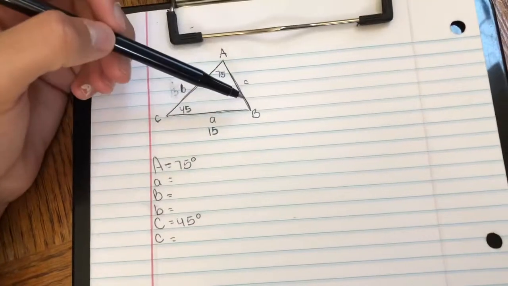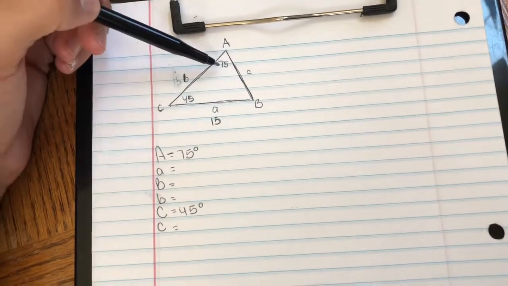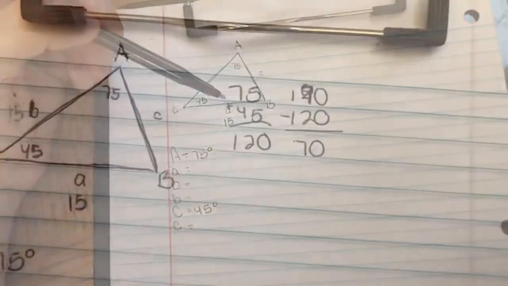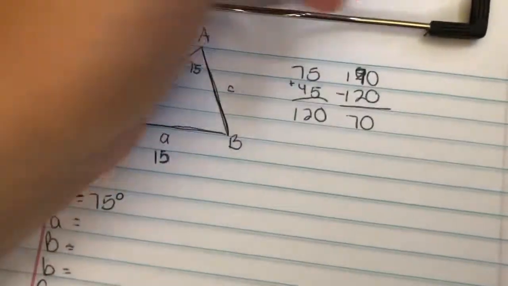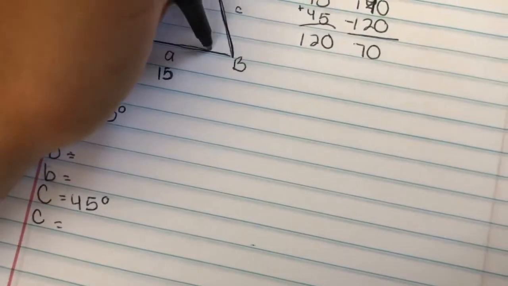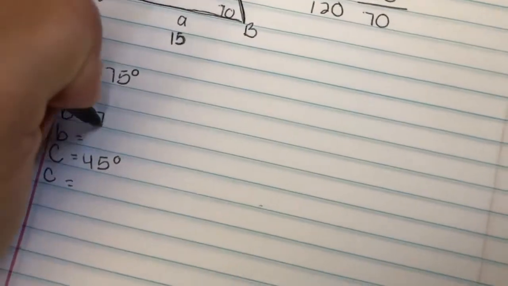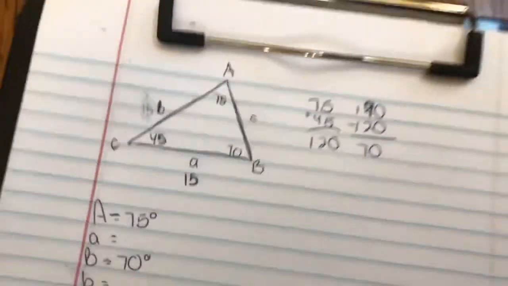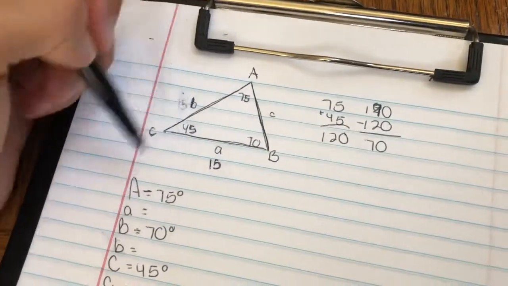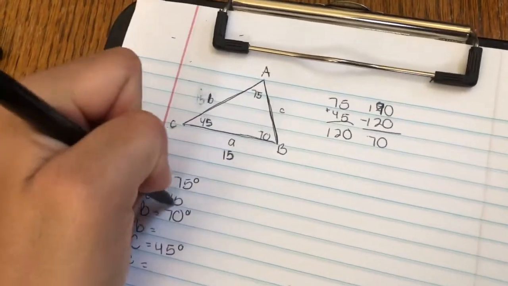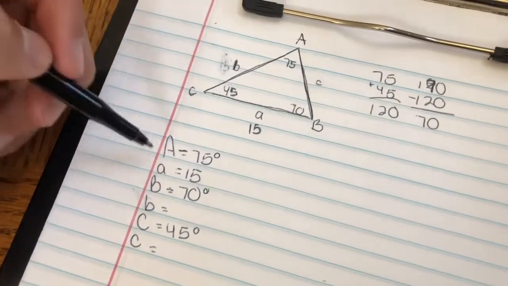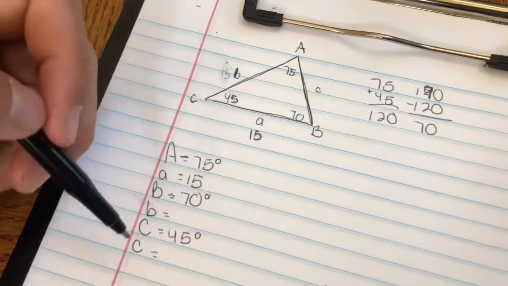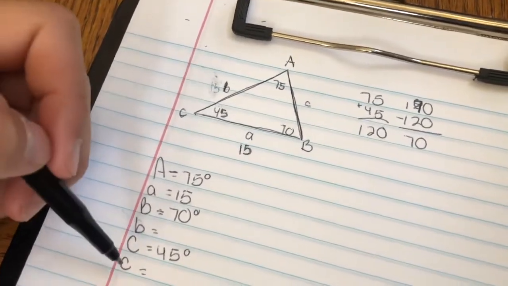In order to find B, we want to add up 45 and 75 and subtract it from 180. Together we get 120, and 180 minus 120 equals 60. So we now know that angle B is 60, and now we can write that down. The next step is we want to find all the sides. When looking at the triangle, we already know that side a is 15. So with that information, now that we have A completely solved, we are able to find the rest by finding b, and then that will help us find c.